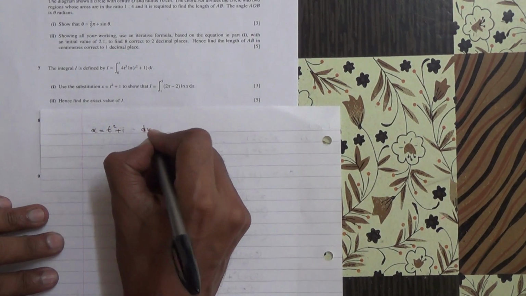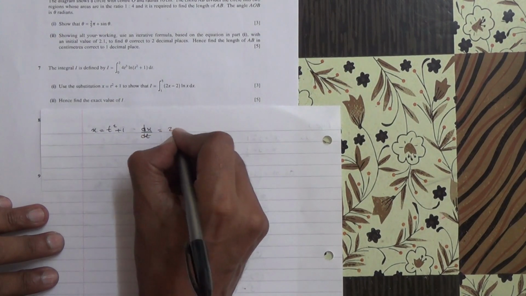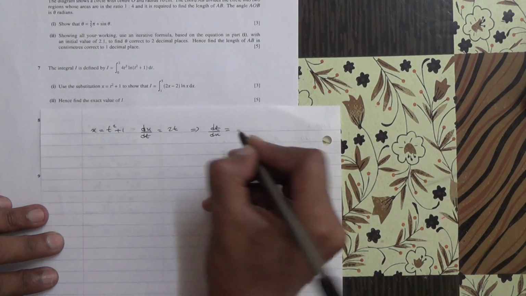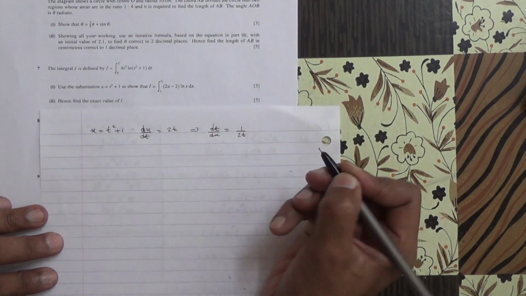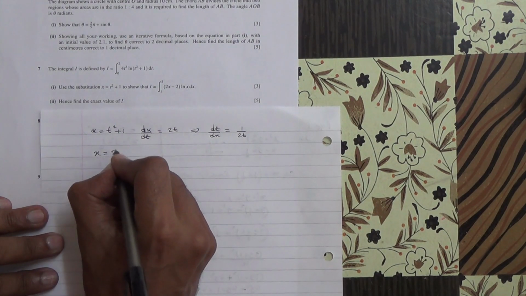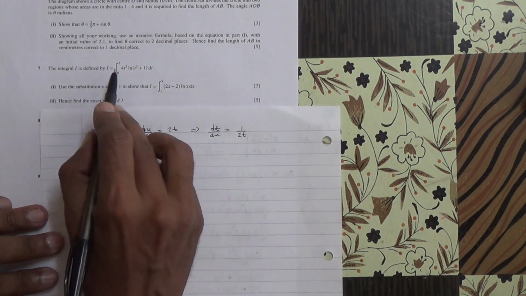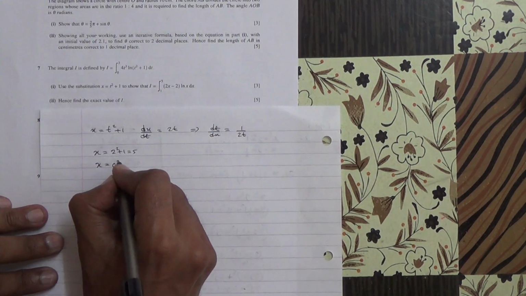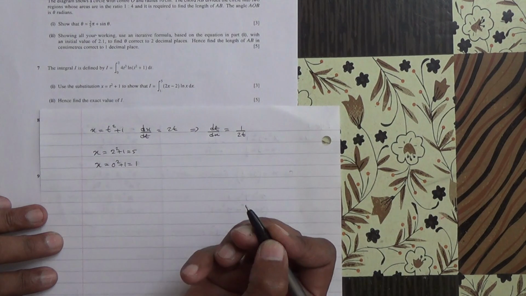So meaning that dx over dt is equal to 2t, and therefore dt over dx is equal to 1 over 2t. And the new limits: x is equal to 2 squared plus 1, which is 5. Why 2? Because we've got 2 here. And then x is equal to 0 squared plus 1, and that's going to make it 1.